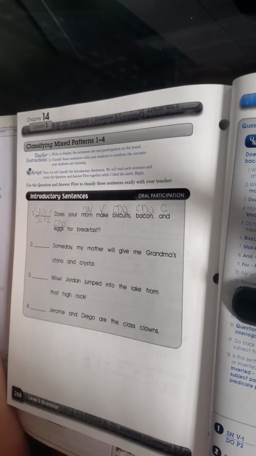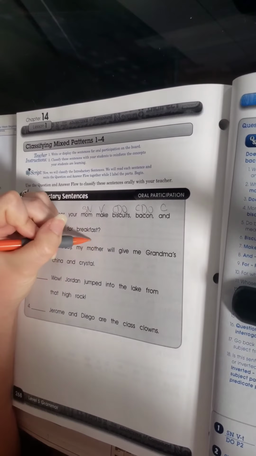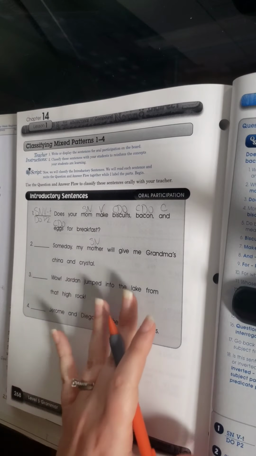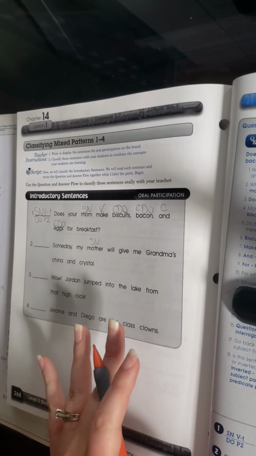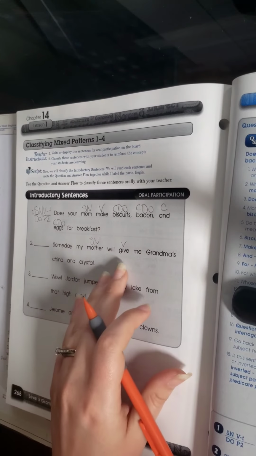Okay, the next one, I'm looking for my subject noun. Someday my mother will give me grandma's china and crystal. All right, subject noun is my mother. She's the one that is doing the action in the sentence. So I'm looking for the verb. My main verb is give, and that is the action she's doing.